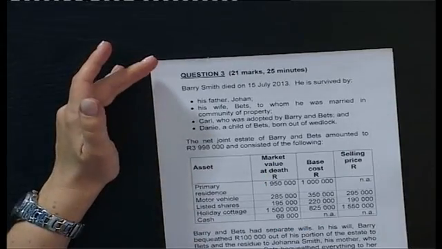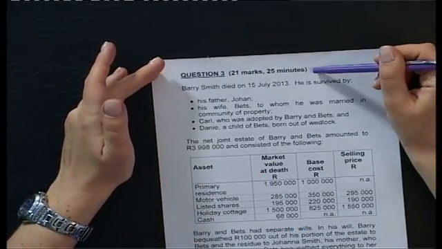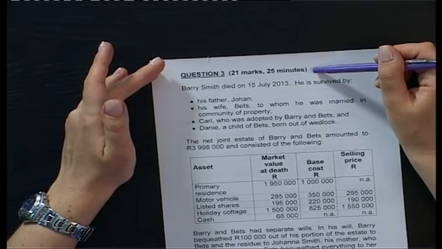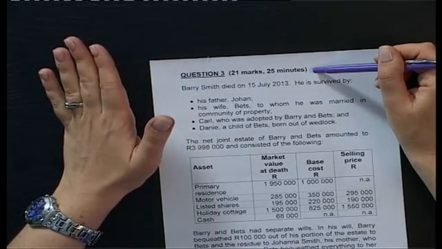Question 3 dealt with capital gains tax and an estate that needed to be distributed for the deceased, Barry Smith. If we look at the question, you can see the marks allocated are 21, and roughly about half an hour is the time you should be spending on this question. Really, no more than that. So stick to the time limit.